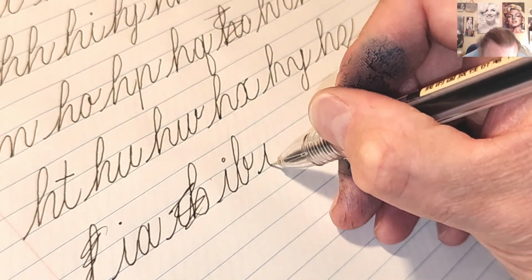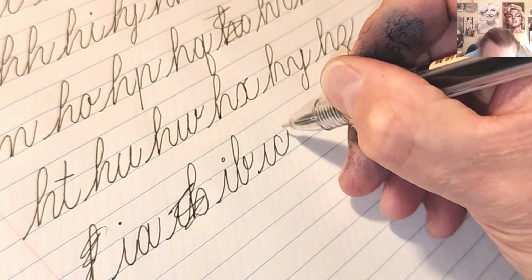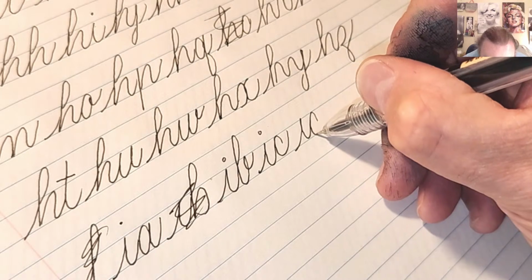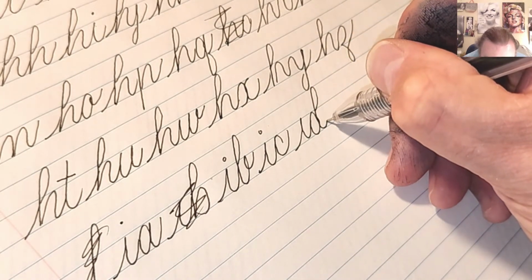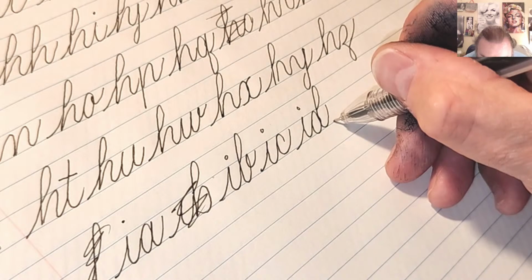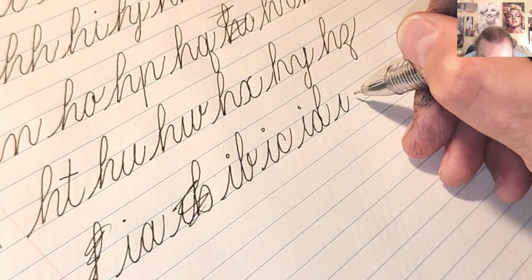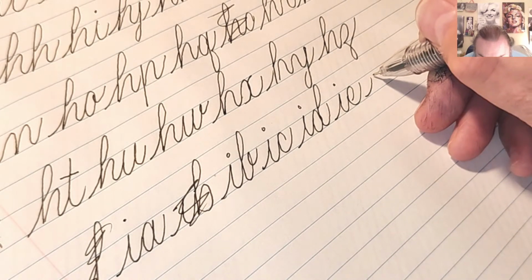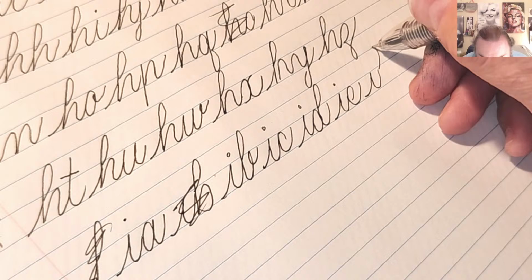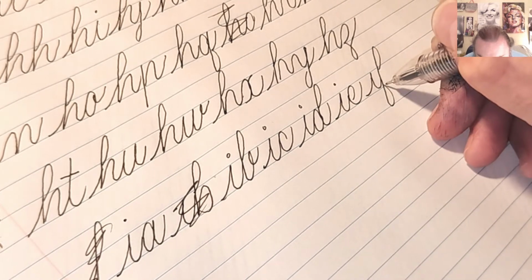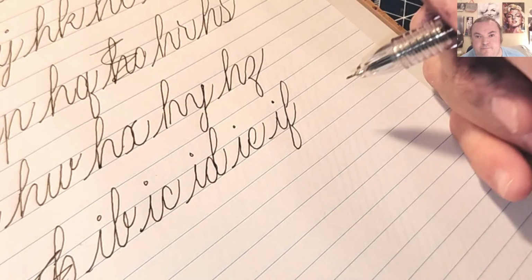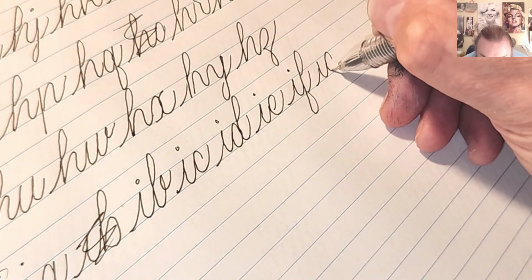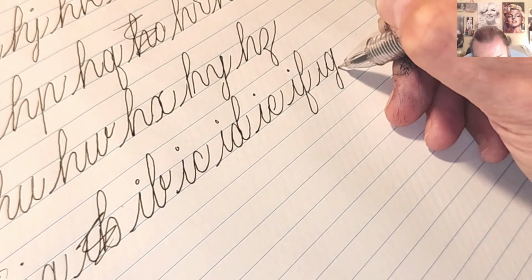Upstroke, underturn, C stroke, tittle. Upstroke, underturn, oval, ascending stem loop, underturn, tittle. Upstroke, underturn, E stroke, tittle. Upstroke, underturn, ascending stem loop into a reverse descending stem loop, upstroke, tittle. Upstroke, underturn, oval, descending stem loop, upstroke, tittle.